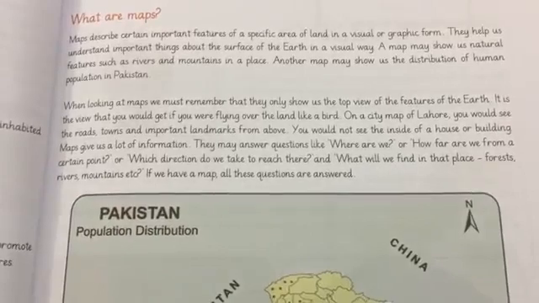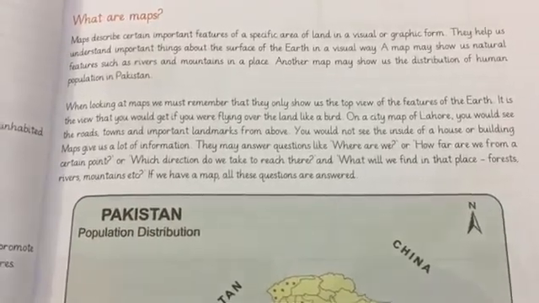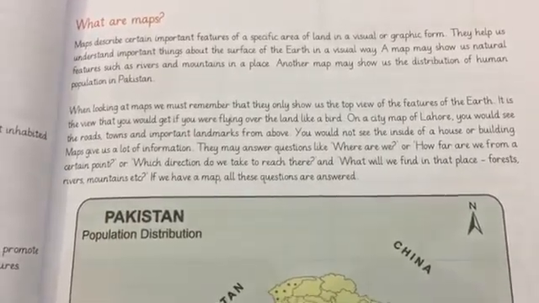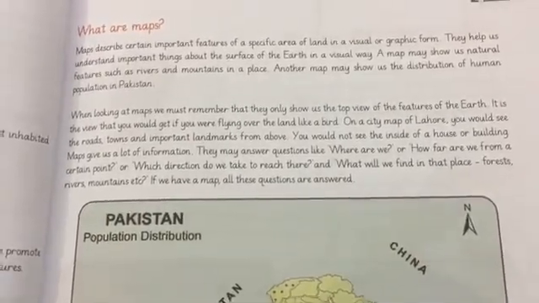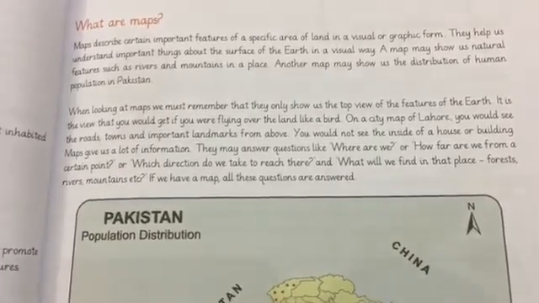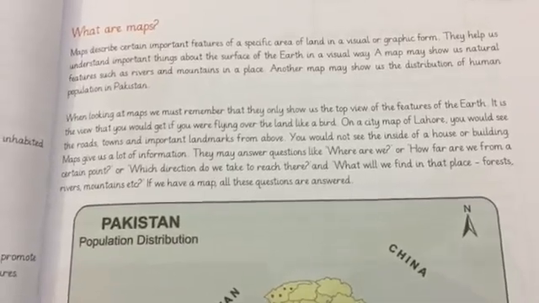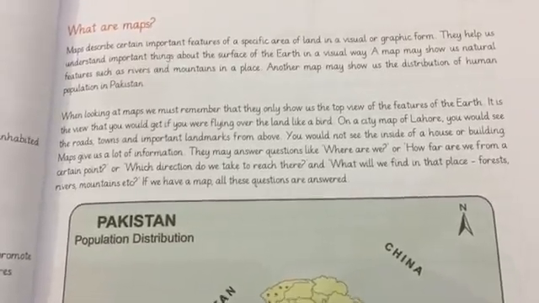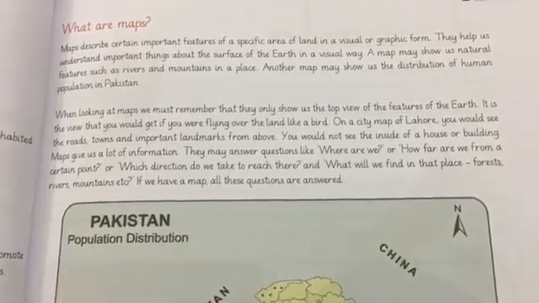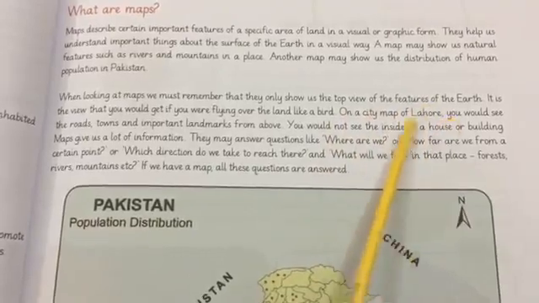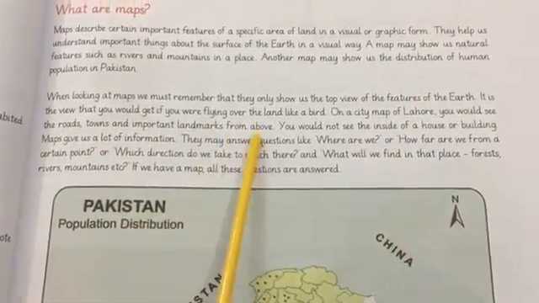When you move upward in the sky, the land is shown to you below, and in the same way the map is made and given, right? So the map does not show the inside of the streets or the inside of the houses, it just shows the overview of the area. For example, on a city map of Lahore, you would see the roads, towns, and important landmarks from above. You would not see the inside of a house or building, right?